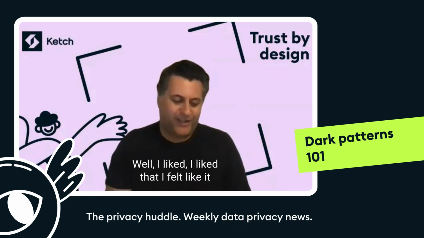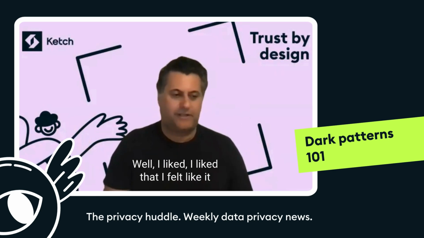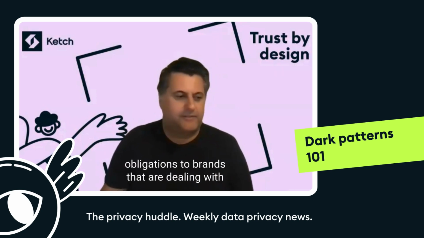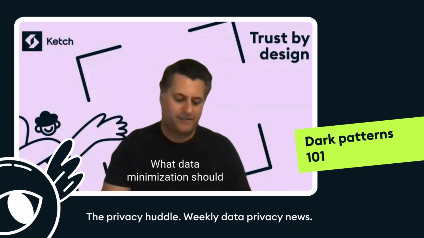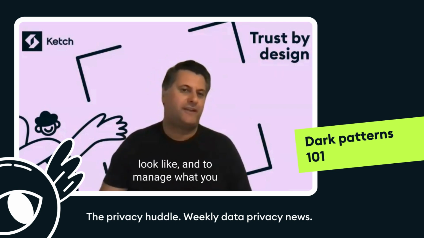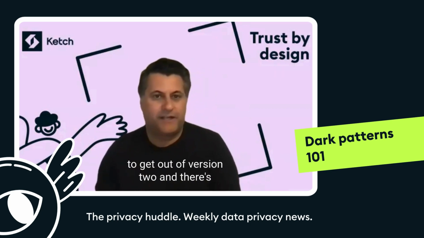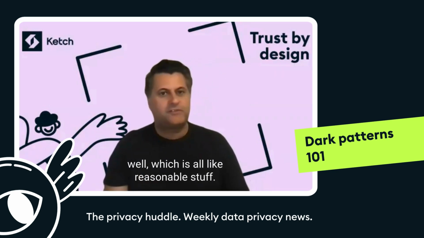Well, I liked that. I felt like it reduces the cognitive load on consumers when you push some of the obligations towards business. And what I mean by that is you're pushing obligations to brands that are dealing with data and have been doing it for decades. So they should be able to understand what data minimization should look like, and to manage what you were just describing. Hey, we need this for this, but we're trying to get out of version 2, and there's some data we need to collect there as well, which is all like reasonable stuff.